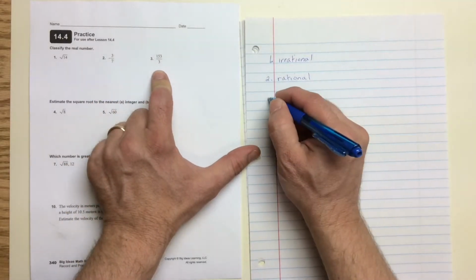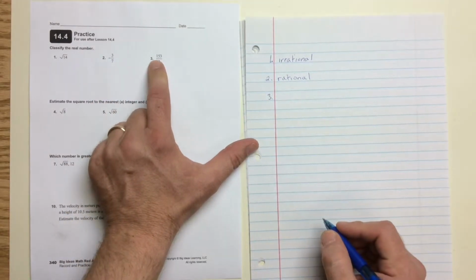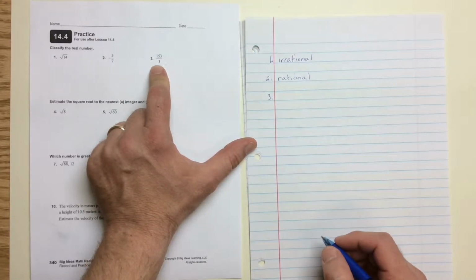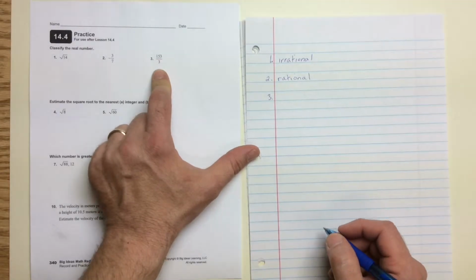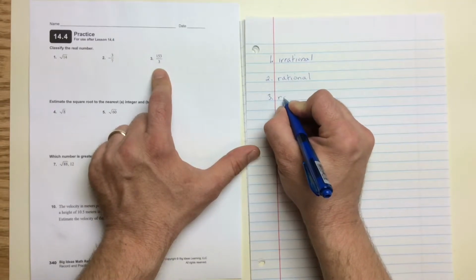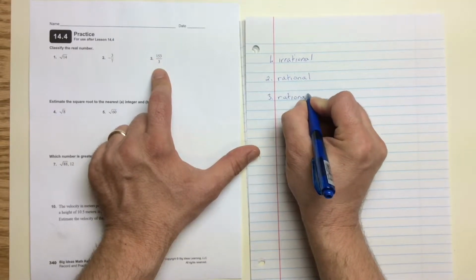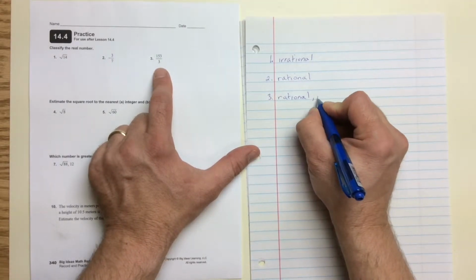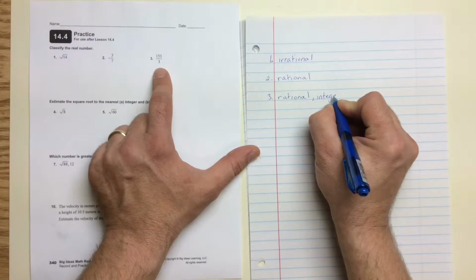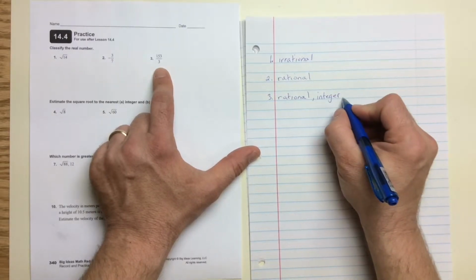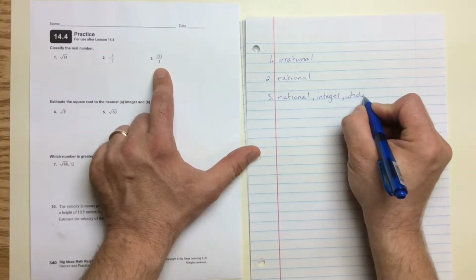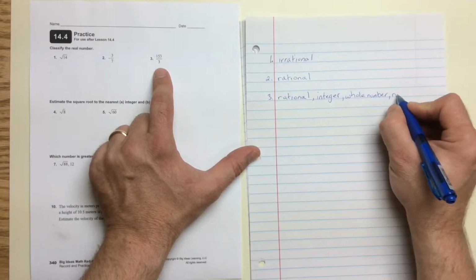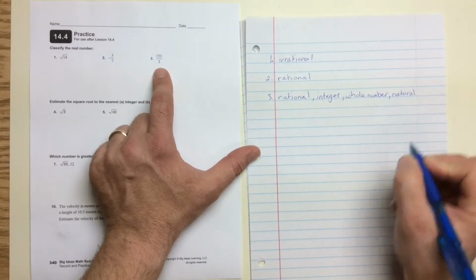Number 3. 153 over 3. Well, 153 over 3, that'd be 51 if you do that division. 51 is rational. It can be written as 51 over 1. It is an integer. It is a whole number. And it's a natural number. That's all of them.